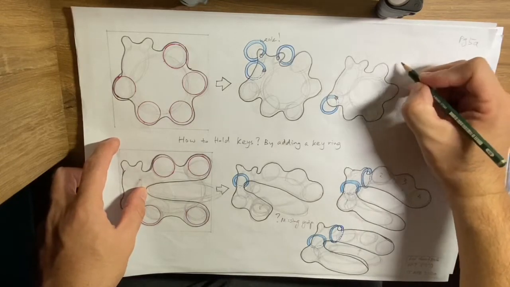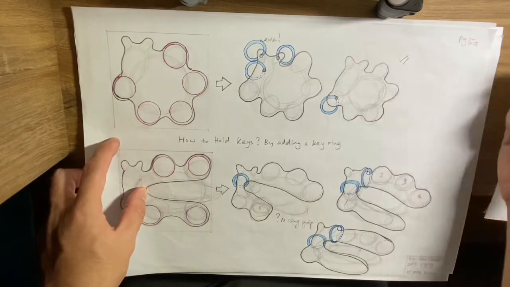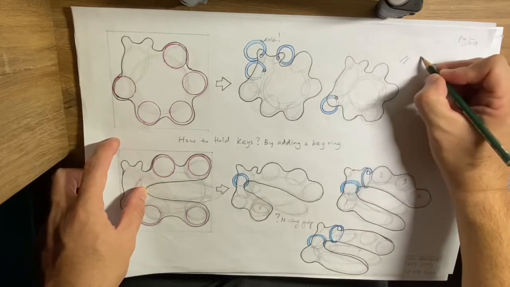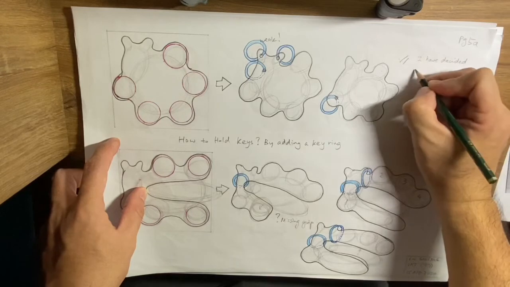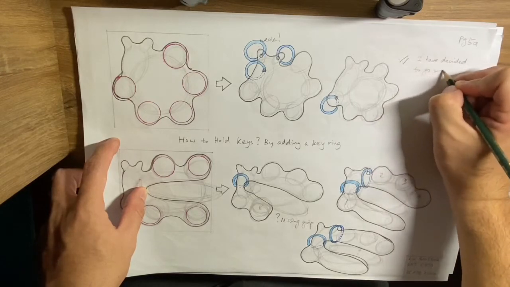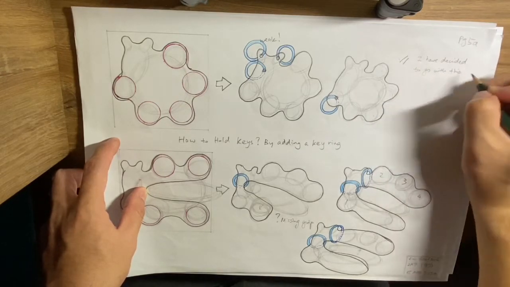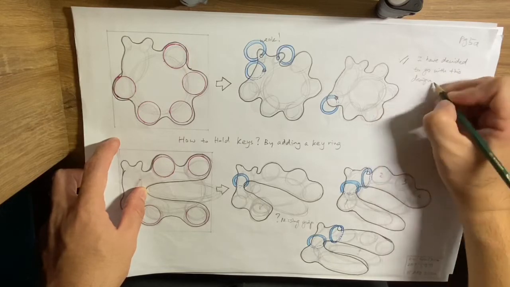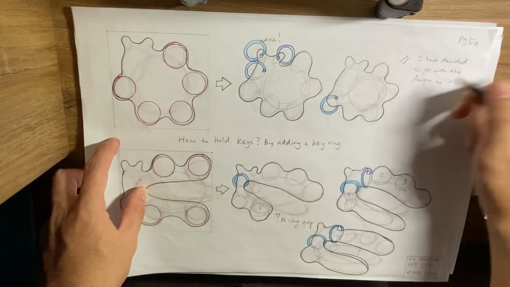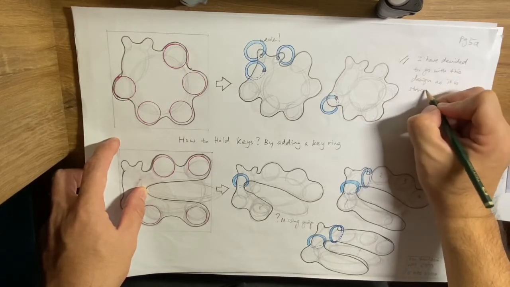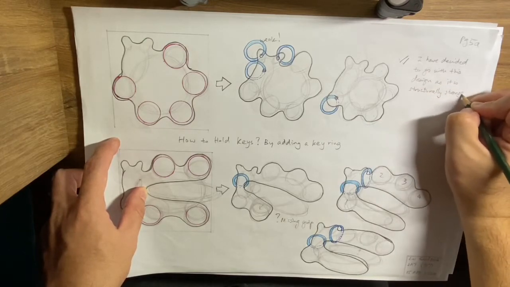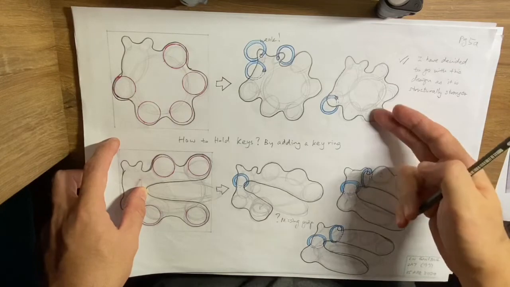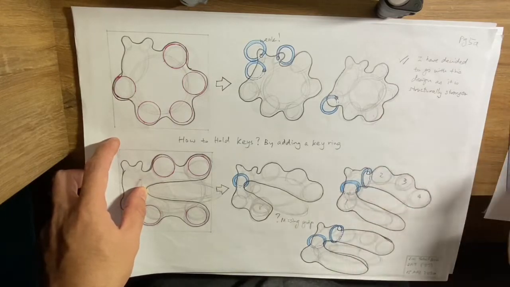I have decided to go with this design as it is structurally stronger, meaning it doesn't break easily, as compared to this particular design.